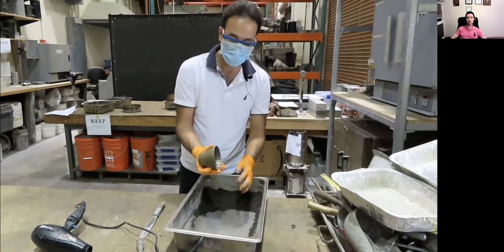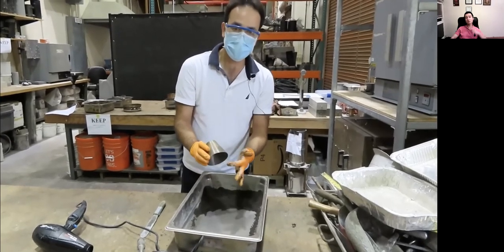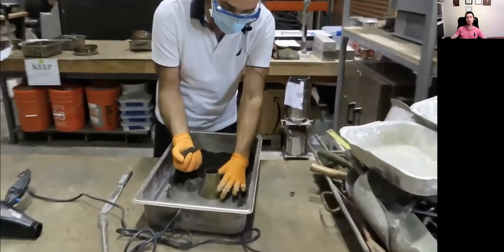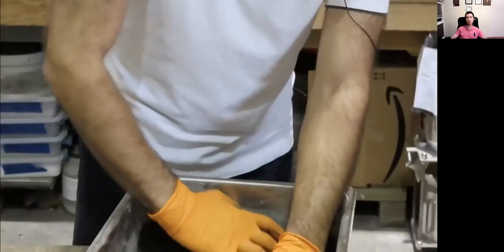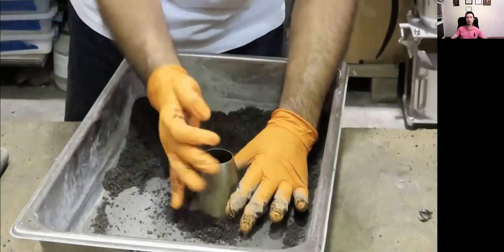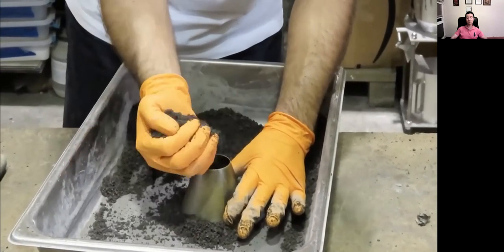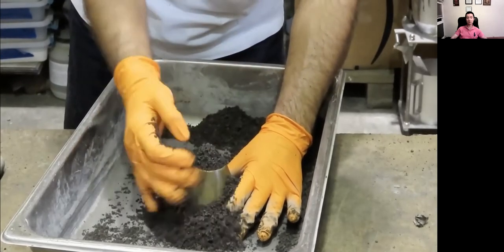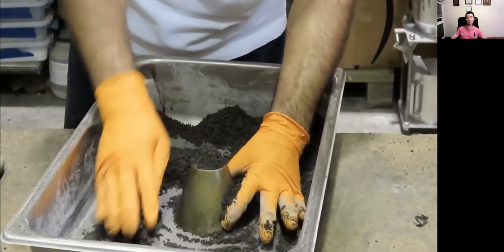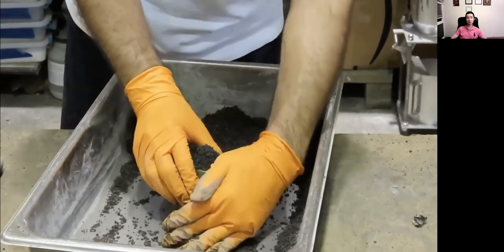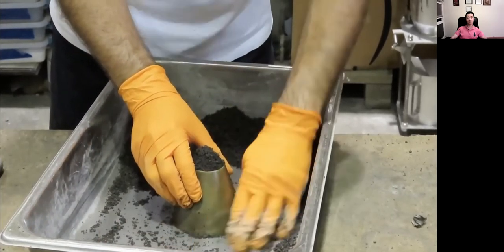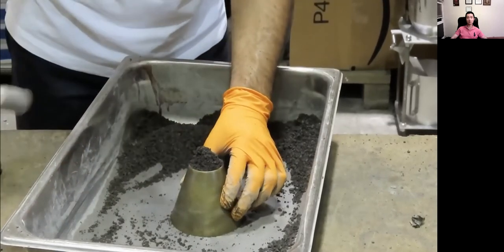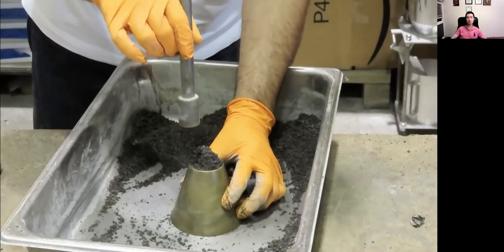So I just need to put the larger diameter on the bottom and try to hold it with one hand and then dump your fine aggregate in the cone. You need to come up a little higher than the height of the cone, and then clean all around the cone, and then use this tamper and tap it 25 times.